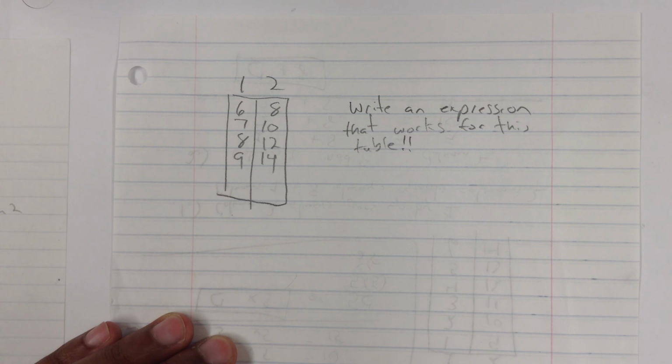Some of the stuff you just got to think about. This one you got to figure out on your own. But it's very, very similar to the one that you had in your notes from the previous night. So if you don't know what to do, look back at that video.